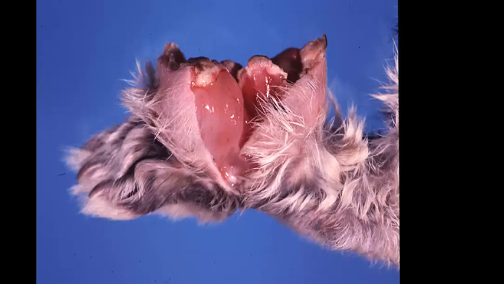Okay, slide number 7 is tissue from a rabbit. We're going back to Percy and Barthold. And which of the following is true?